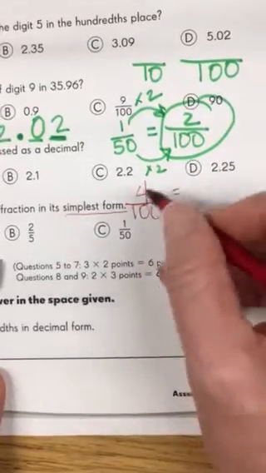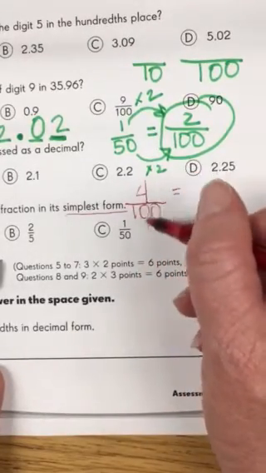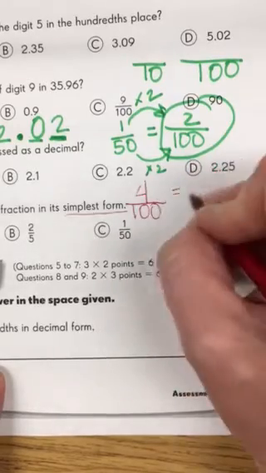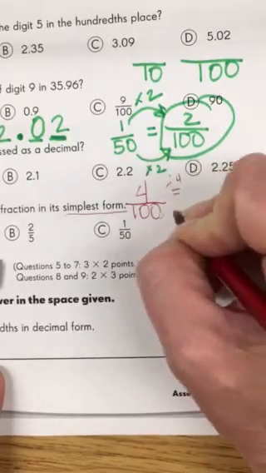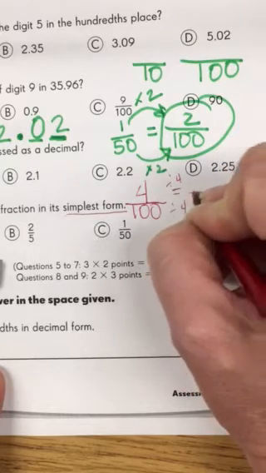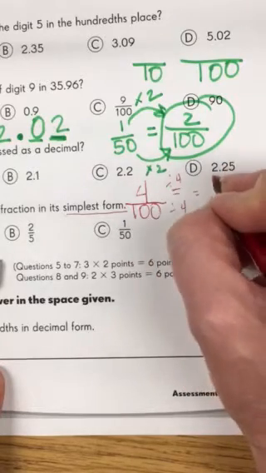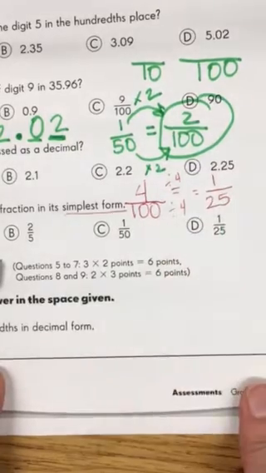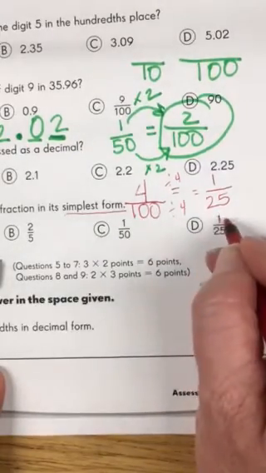That means I need to reduce it and find the answer that best matches. Well, I know that 100 is a multiple of 4. So I can easily divide both of these by 4, right? 4 goes into 4 one time. 4 goes into 100 25 times. Oh, and then look right below it.